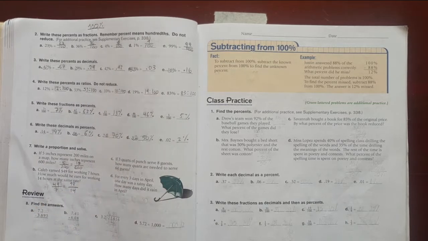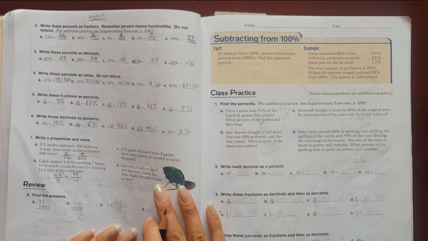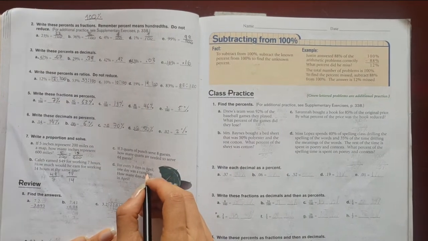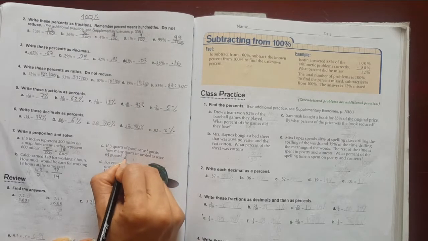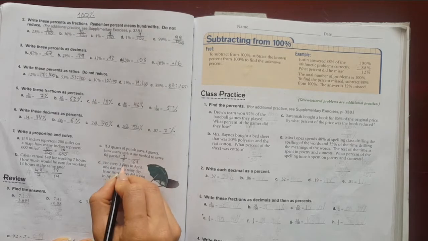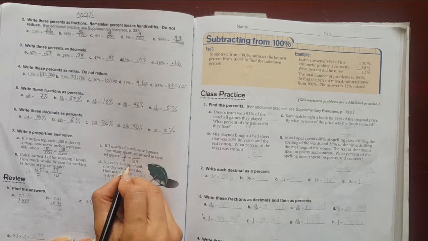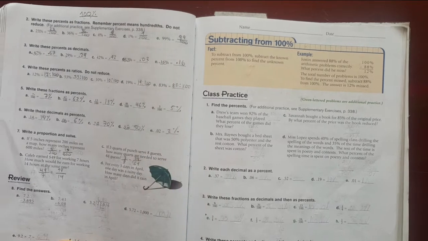98. Right? Here, in letter C, if 3 quarts of punch serve 8 guests, how many quarts are needed to serve 64 guests? So 3, 8, 64. 8 multiplied by 8, 64. 3 multiplied by 8, 24.